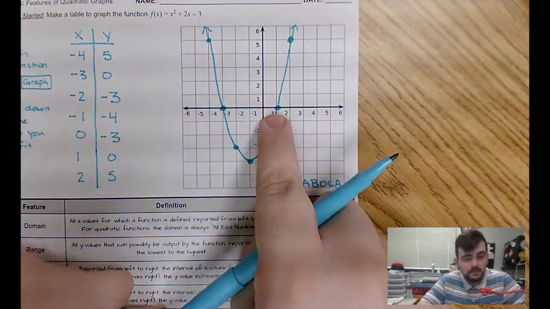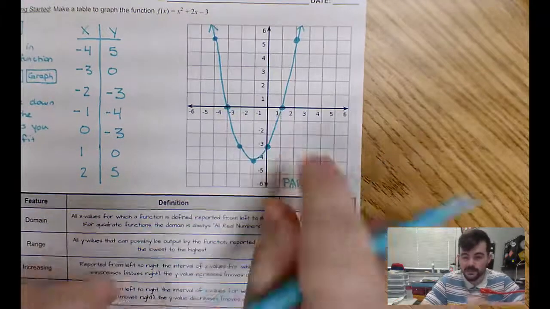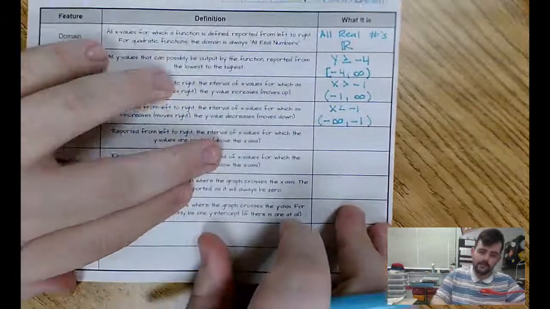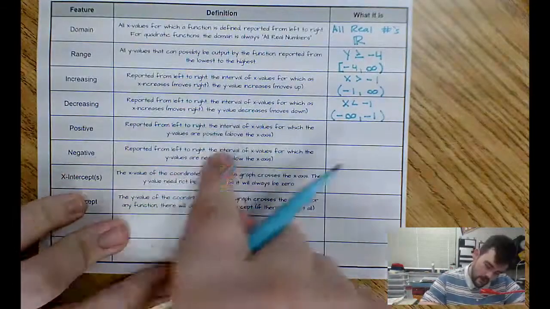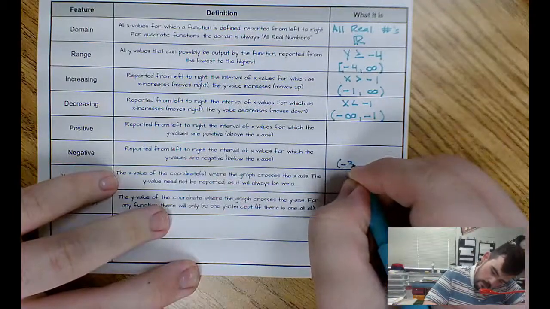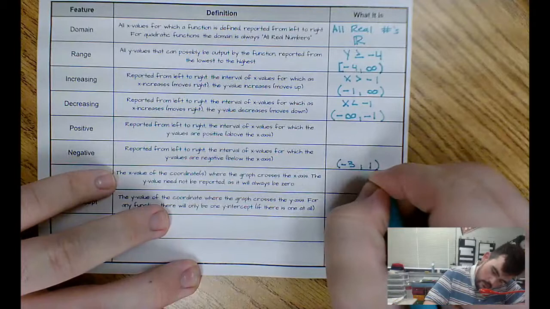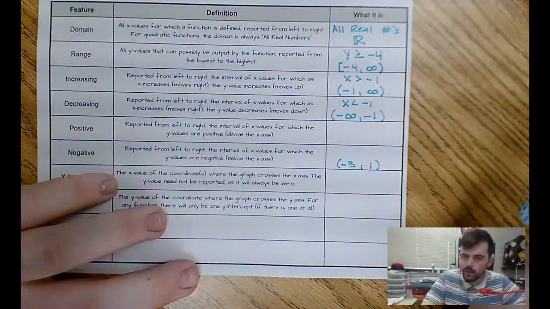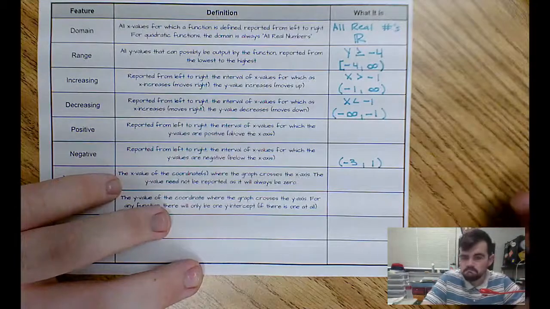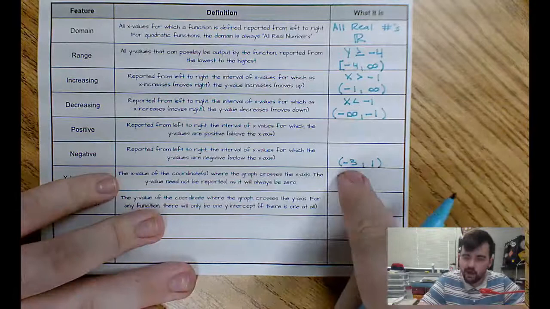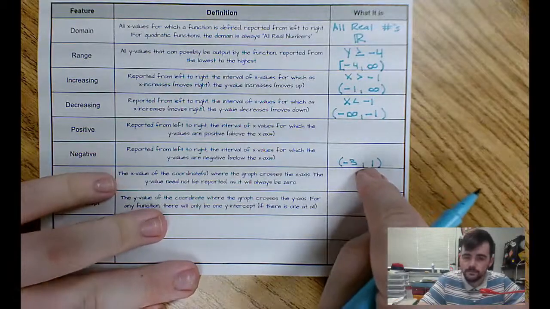I also think it might be a little bit easier to write this in interval notation with the parentheses first. So going back down here, the negative part would be -3, comma, 1. That's how you write that in interval notation. Now it looks a lot like a coordinate, but it's actually not. It's just the way we write it. Okay? This means all x values between -3 and 1.